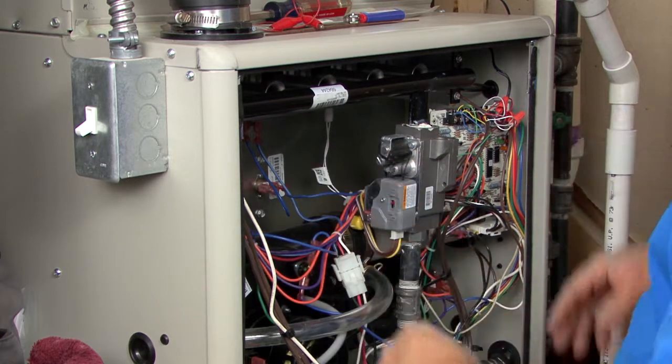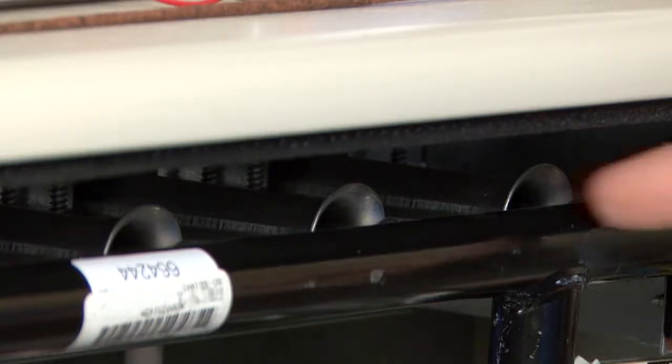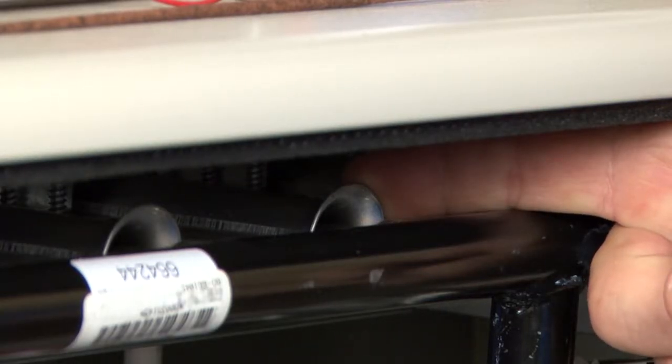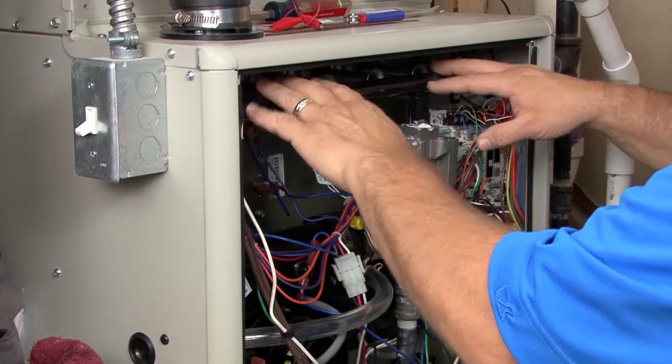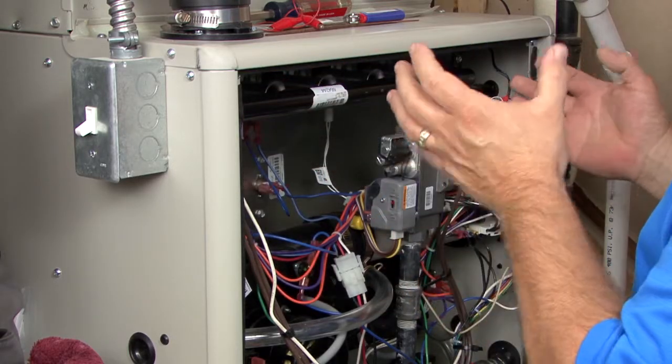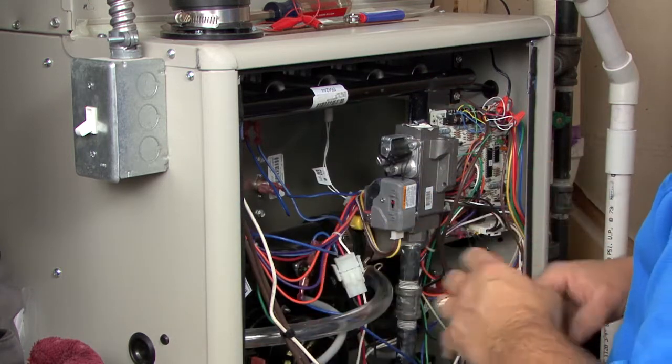Then the next thing I'm going to do is use my long nut driver and undo the 4 screws for the burner assembly. Obviously, I have to unplug the igniter and the flame sensor, but I'm going to take that whole burner assembly out of my way and lay it down on the floor.